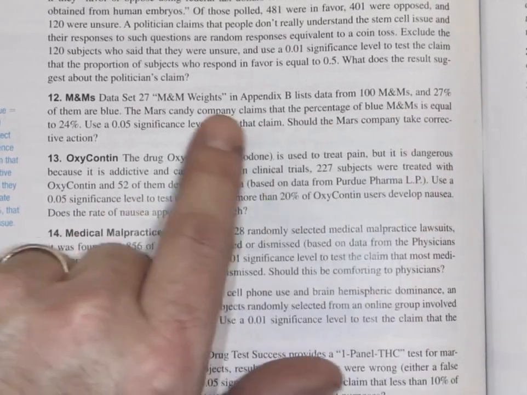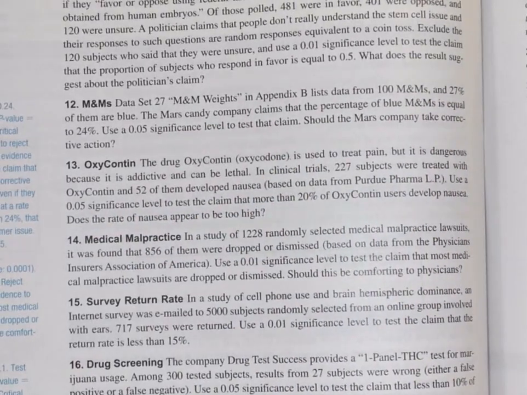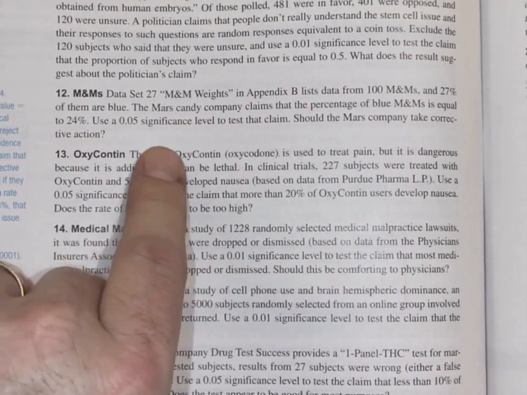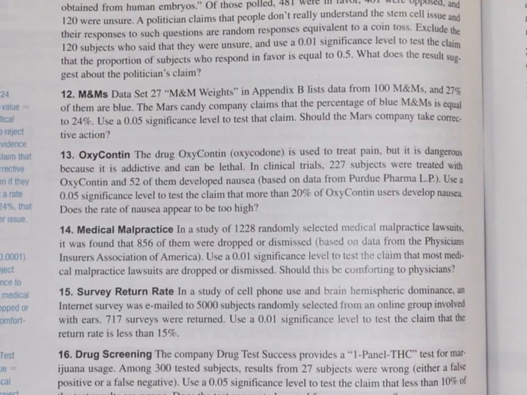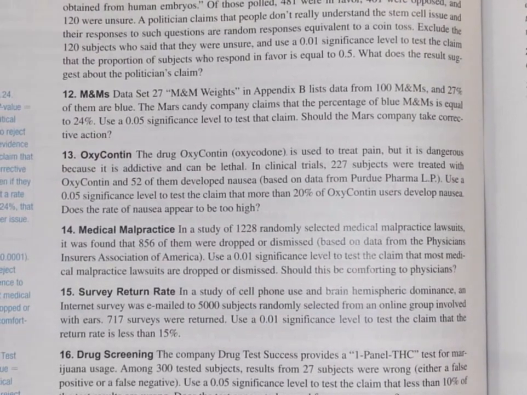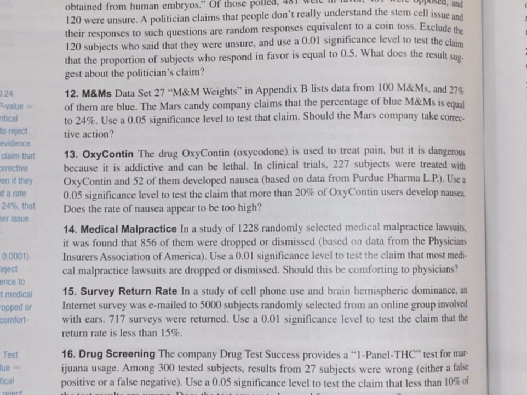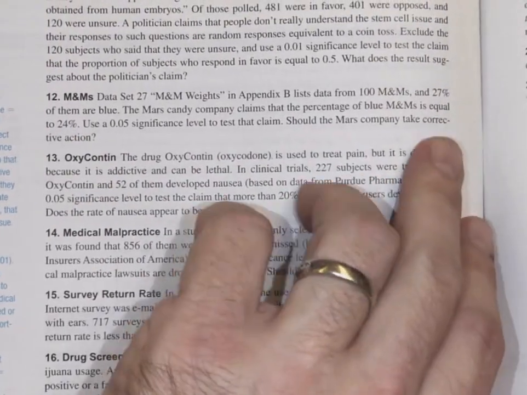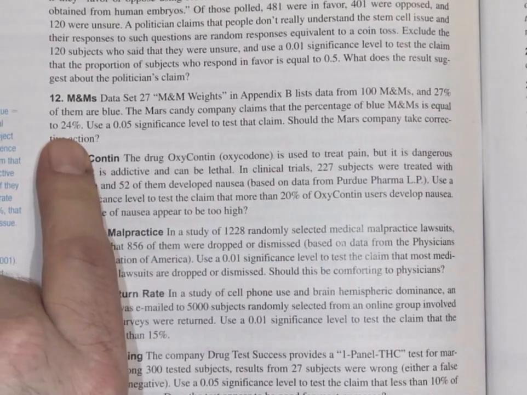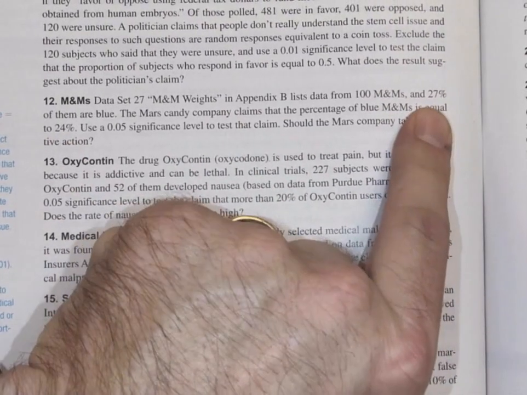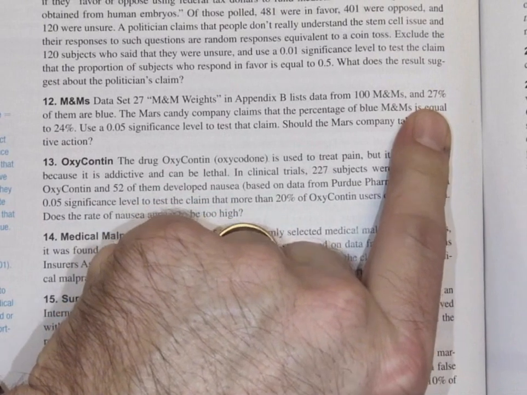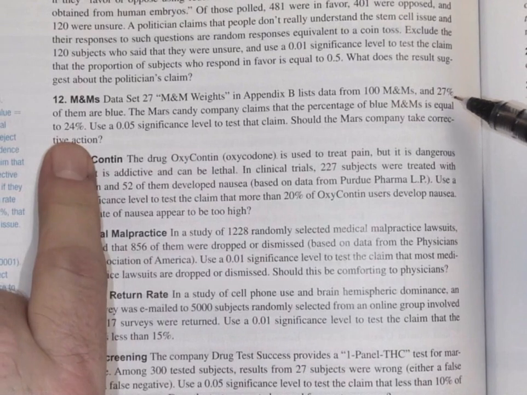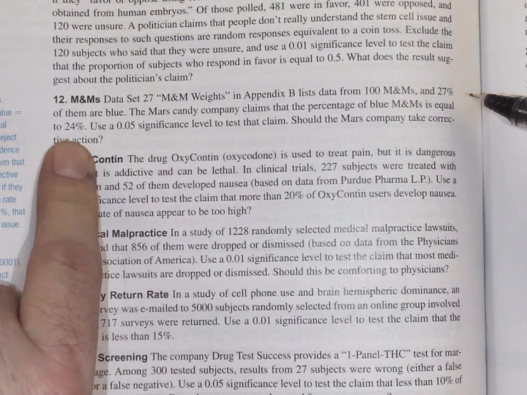This is our 27%. It says the Mars Candy Company claims that the percentage of blue M&Ms is actually equal to 24%. So it says use a 0.05 significance level to test the claim. Now, the last question says, should the Mars company take corrective action? Basically, is their number wrong? Should it be higher? So the idea is they claim that it's 24%, but I got a sample, and in my sample there was 27%. So they're claiming equality, but the big question is, is 27% that far away from 24%?